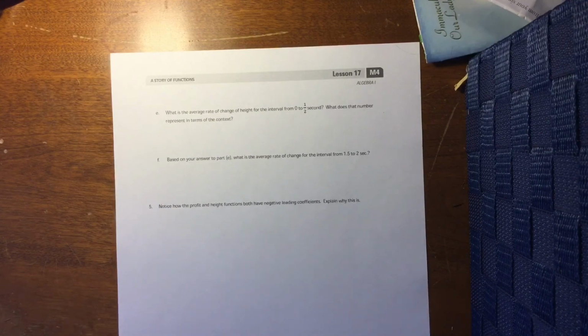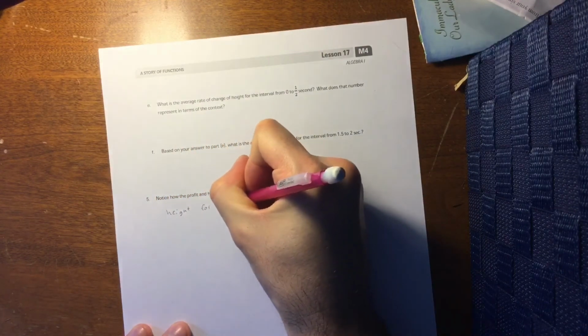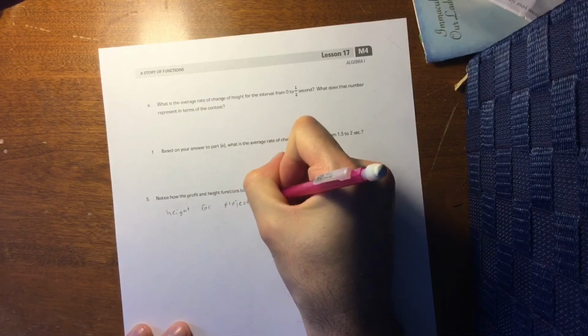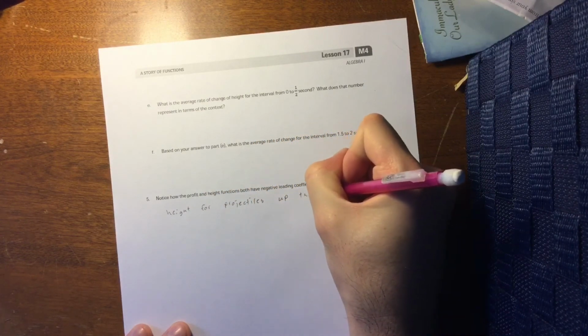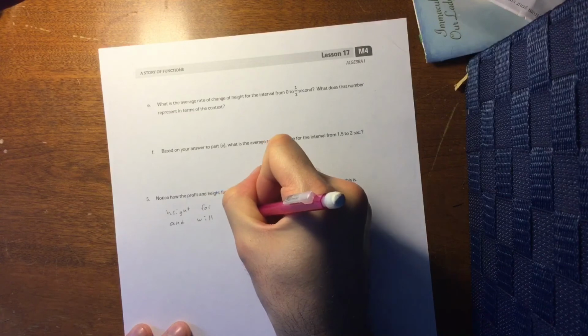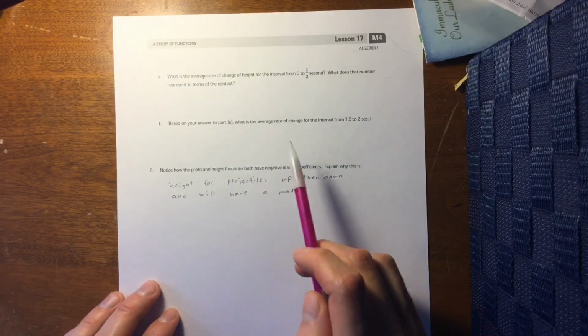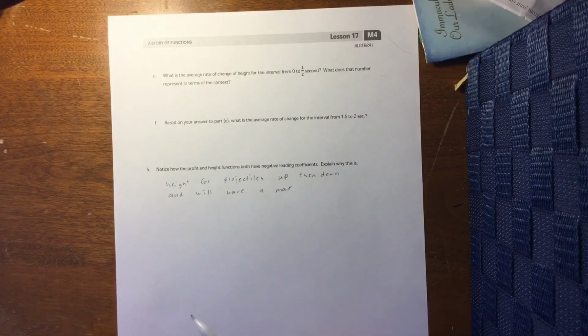So on 5, notice how the profit and height functions both have negative leading coefficients. Explain why this is. For the height of projectiles, they're going to go up, then down, and they will have a maximum. That's how projectiles work. You know, the old saying, what goes up must come down. So you're going to have a maximum, and the only way you can get that is to have a negative number in the front.